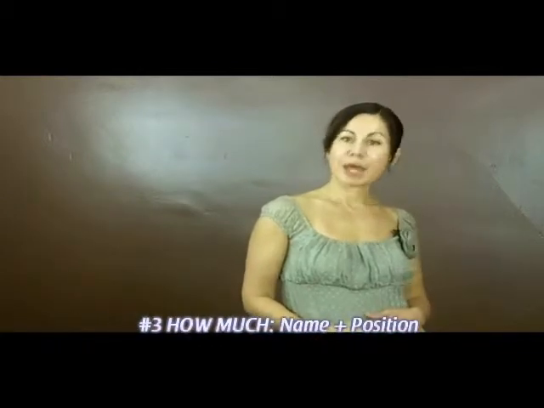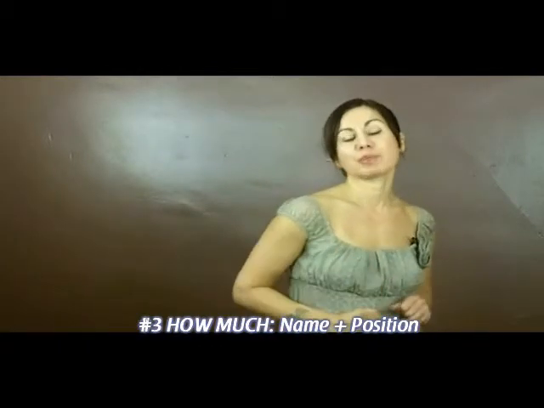Step number 3, how much? Naming and positioning your product. Once you identify your customer, you need to think of what type of product and what price range would be appealing for your customer. And then create a name and position it in the niche so it matches your customer's needs. Now, naming your product is very important and it is a very difficult process.